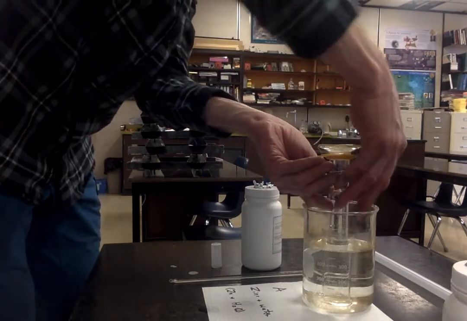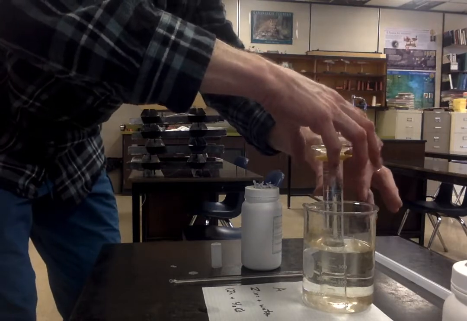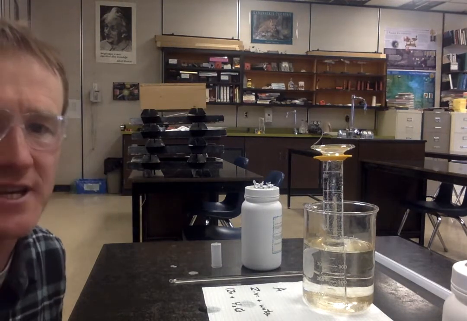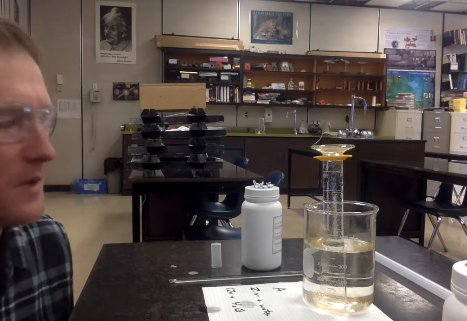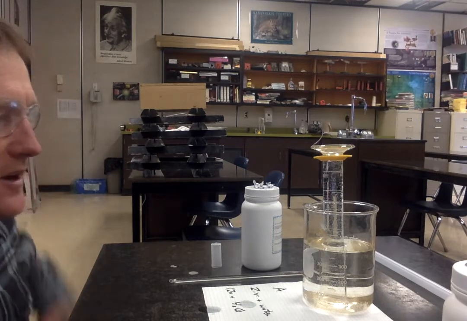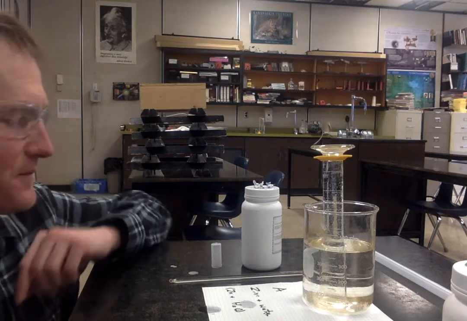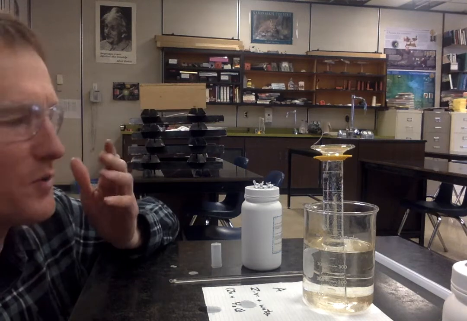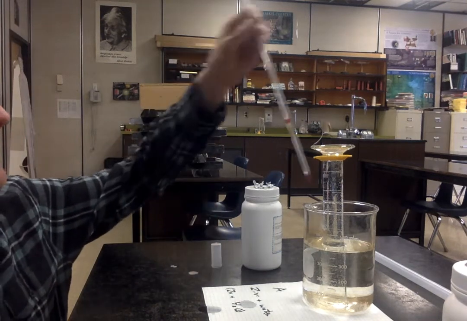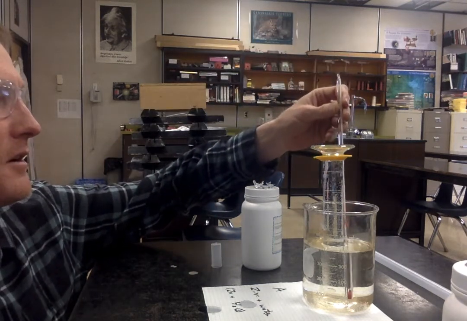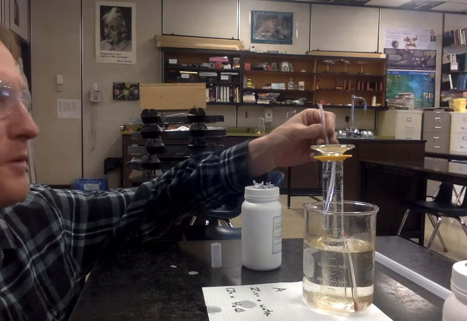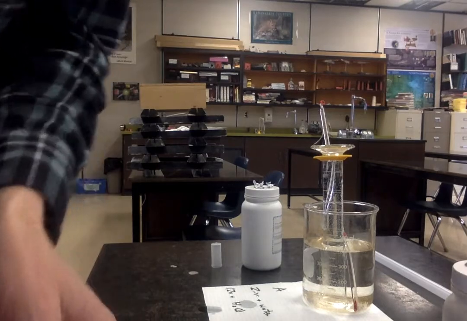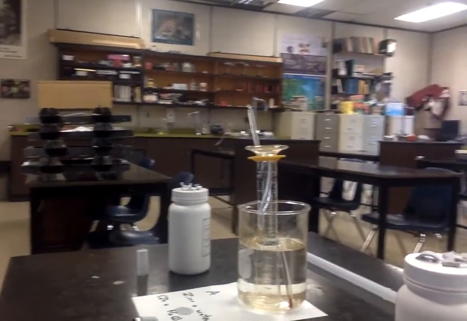Okay, not perfect, but not bad. I flipped the graduated cylinder, so there's a continuous column of water right here inside the beaker. Also notice, I haven't put the zinc in yet, so there's no reaction. But let's not forget temperature. I'm going to put the thermometer in.